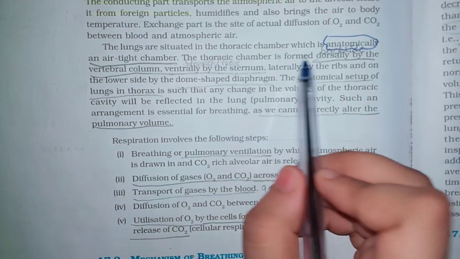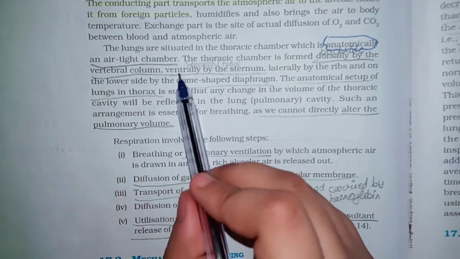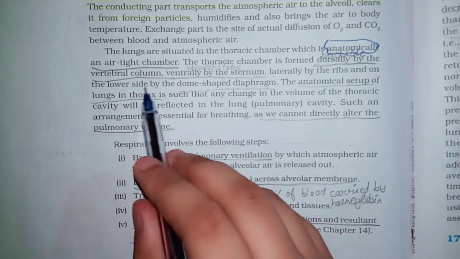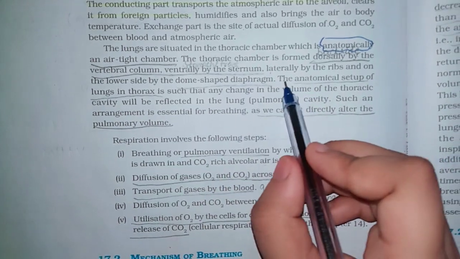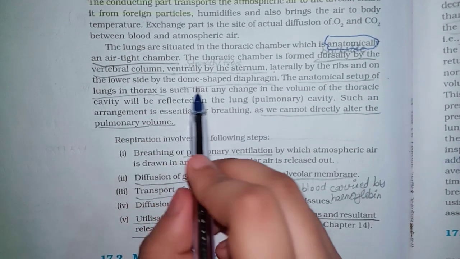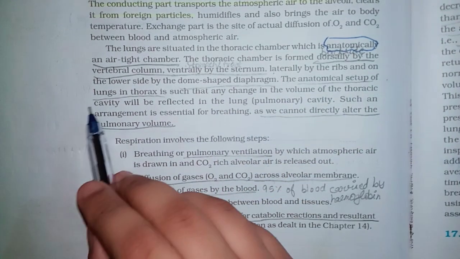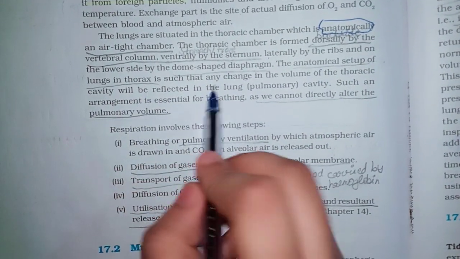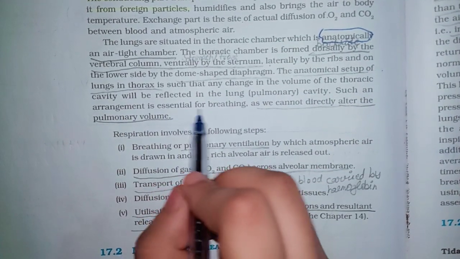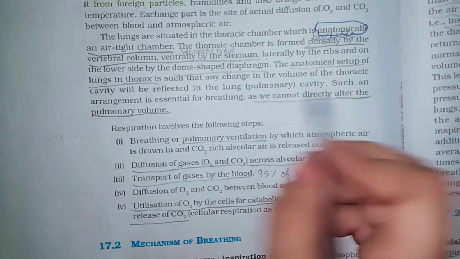The thoracic chamber is formed dorsally by the vertebral column, ventrally by the sternum, laterally by the ribs and on the lower side by the dome-shaped diaphragm. The anatomical setup of lungs in thorax is such that any change in the volume of thoracic cavity will be reflected in the lung pulmonary cavity. Such an arrangement is essential for breathing, as we cannot directly alter the pulmonary volume.